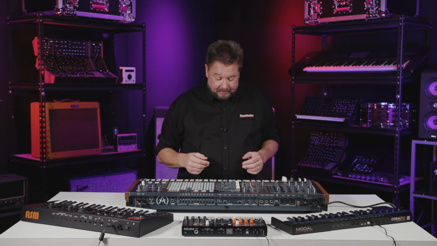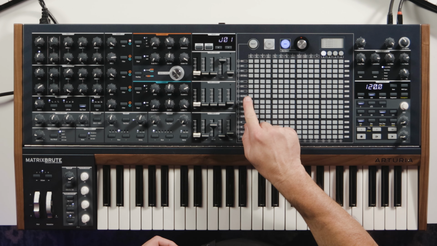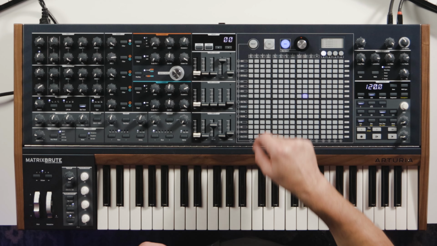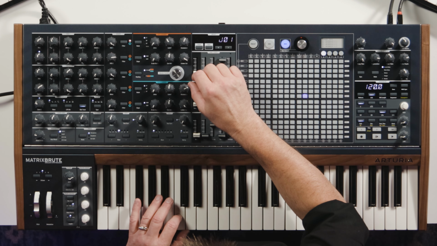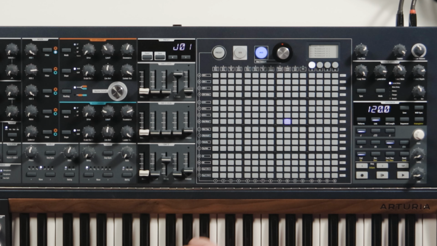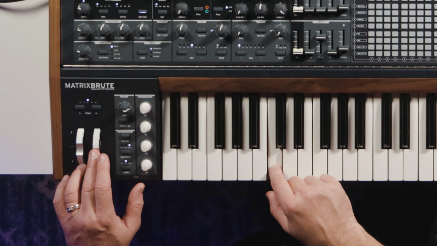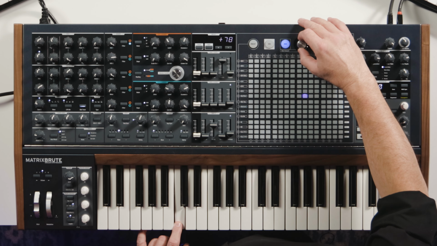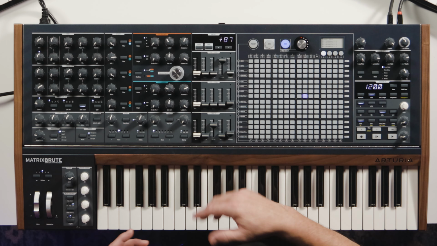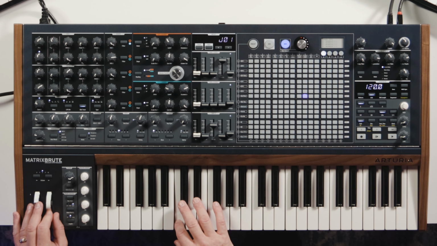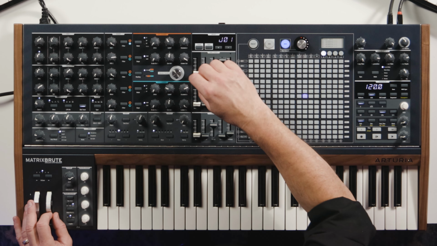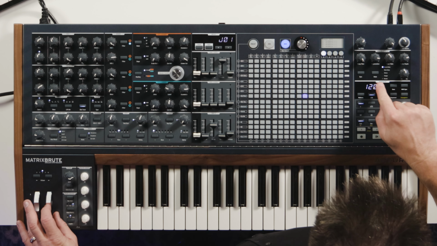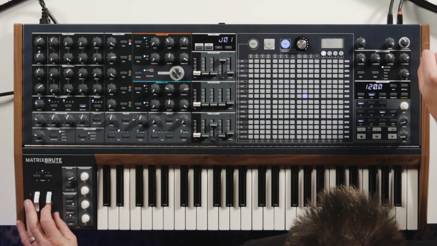But we could do filter. So I could do a real simple one. I could do mod wheel to filter. And now I'll take my filter and turn it down. And now as I turn this amount up, I should be able to open the filter with the mod wheel. And if I want to set the max, simply put the mod wheel to the max. Set that to the max you want it to go, and now it'll do it. And if I have some resonance and some delay going, I could even make something pretty here.